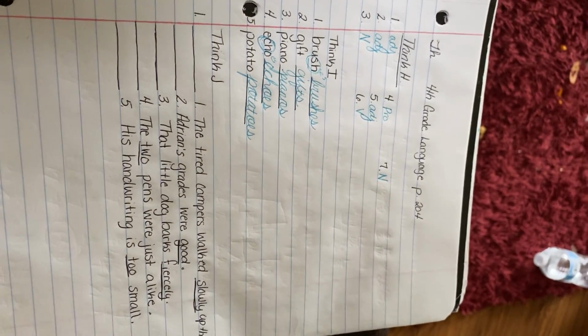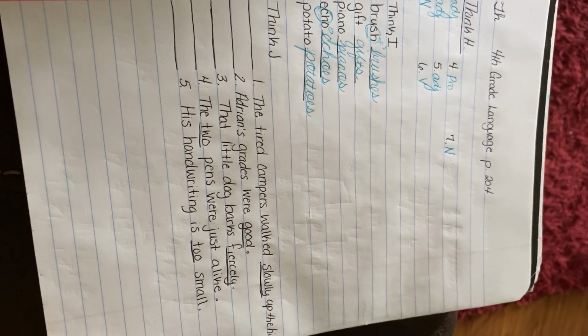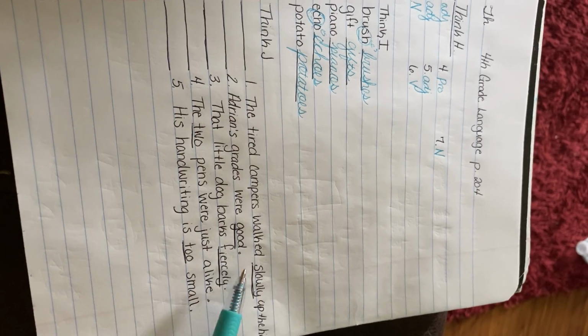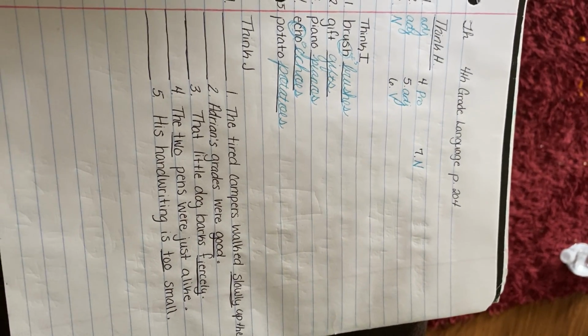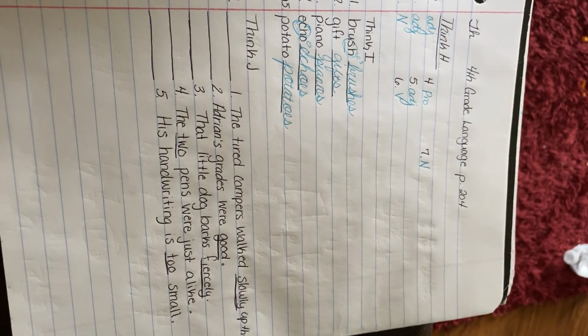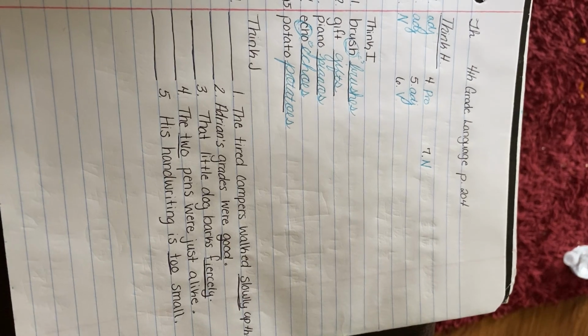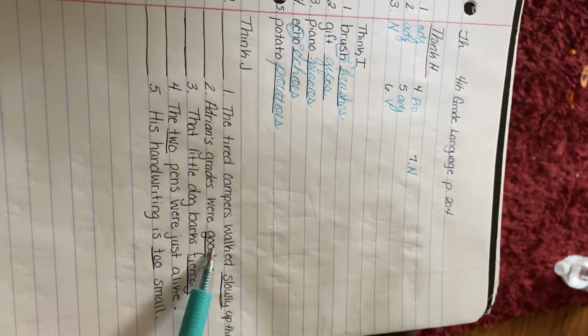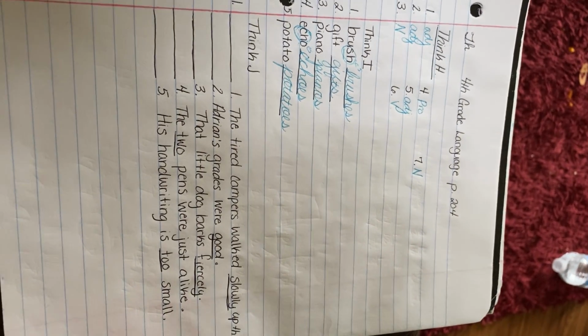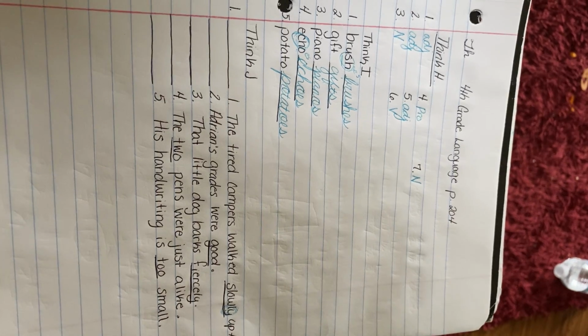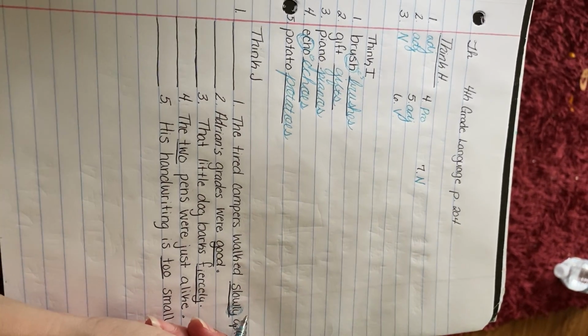Let's look at Think J. It says above each italicized word, I have mine underlined because I can't write italicized, word, write adjective for adjective or av for adverb in the blank. In the blank, write the word it describes. So the tired campers walk slowly up the hill. So is this an adjective or an adverb? It's got that ly.